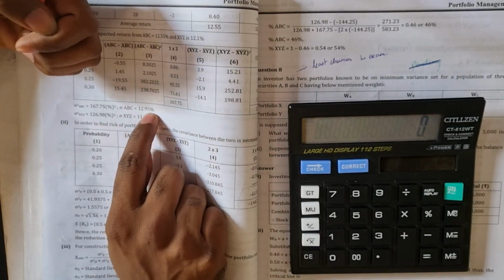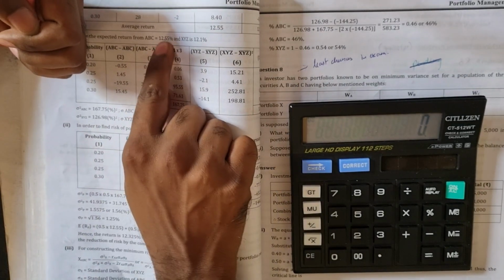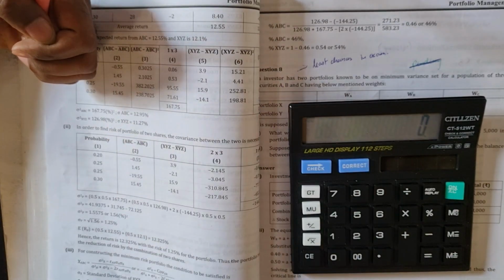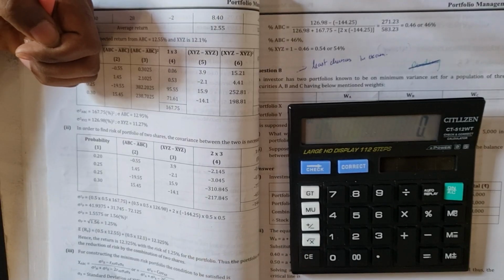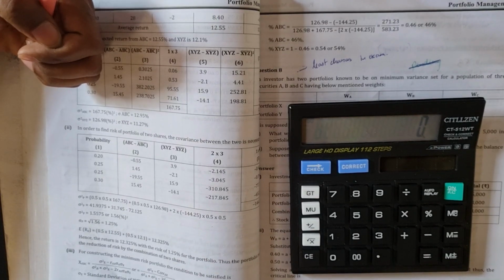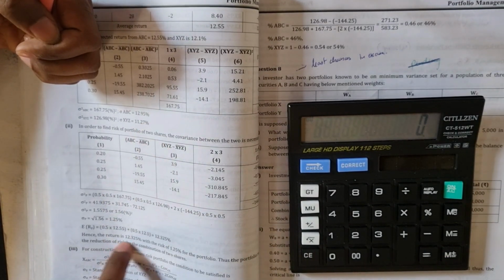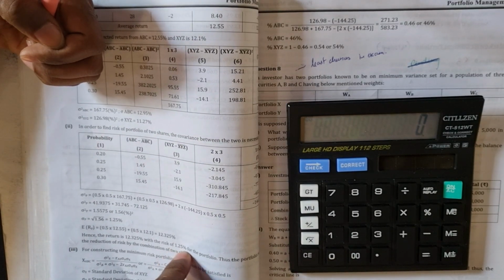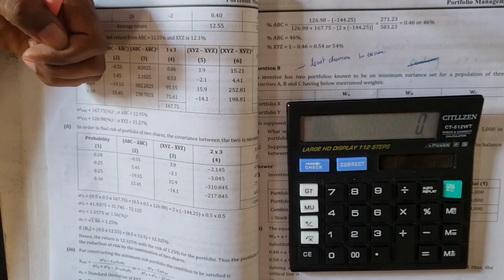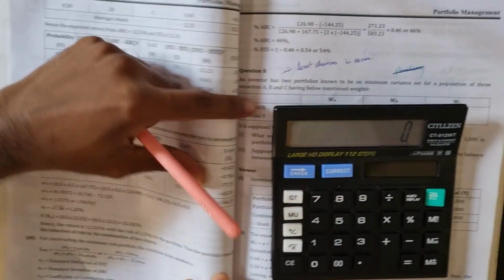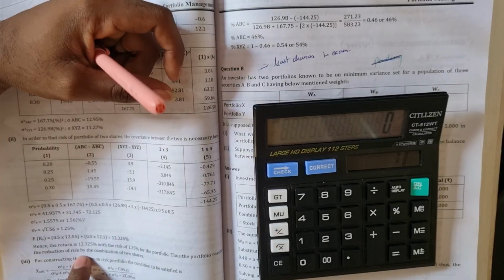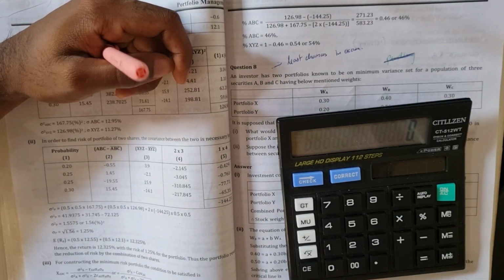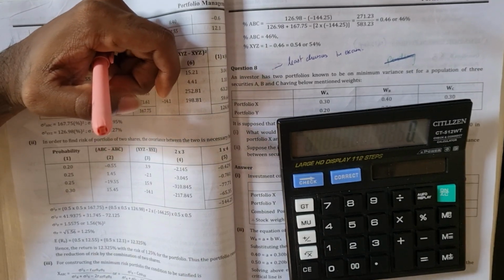Okay, almost maximum return. 12.325, just 0.2% less, but we are getting almost the same return, while the risk factor has declined significantly. This is the power of diversification. Thus the portfolio results in the reduction of risk by combination of the two securities. Okay, 1.25 is very good. So you have to do portfolio only.